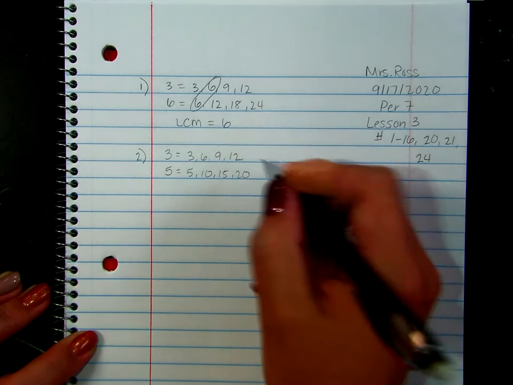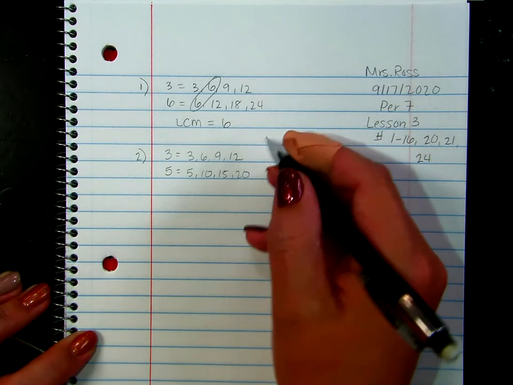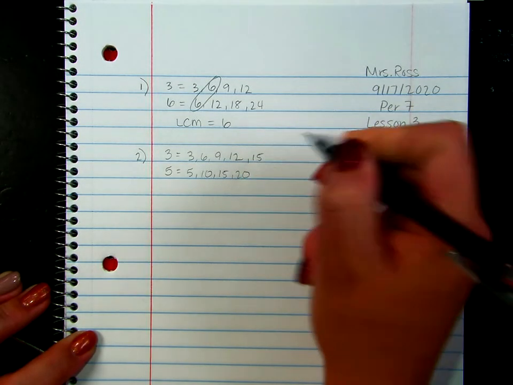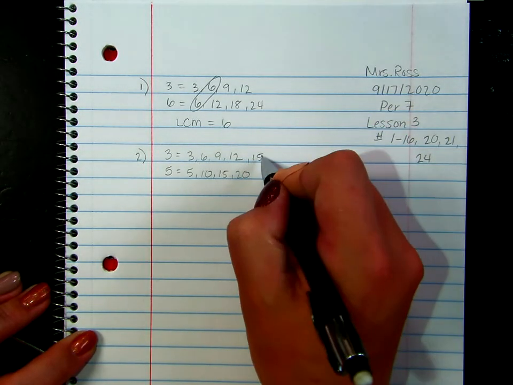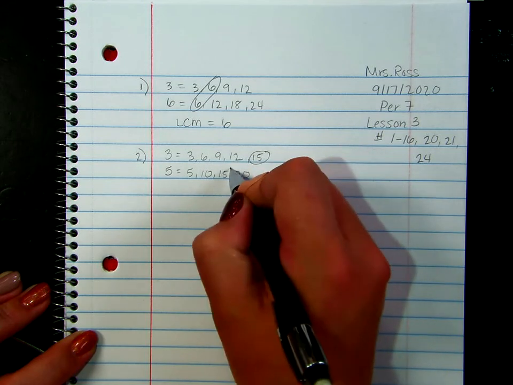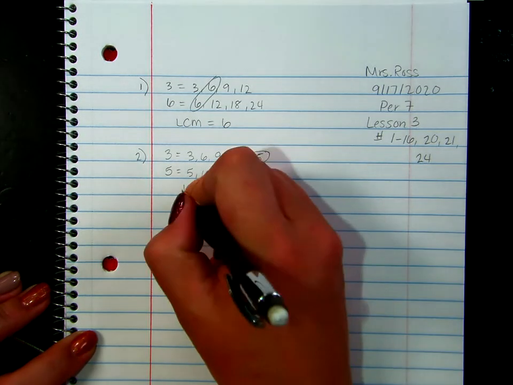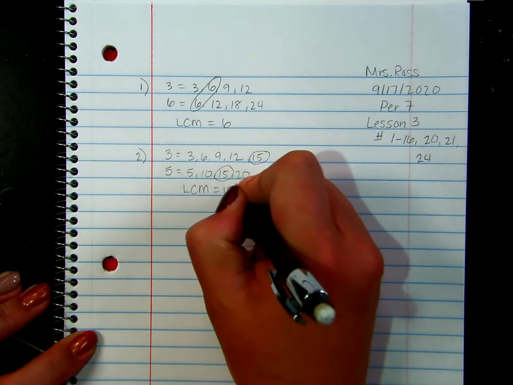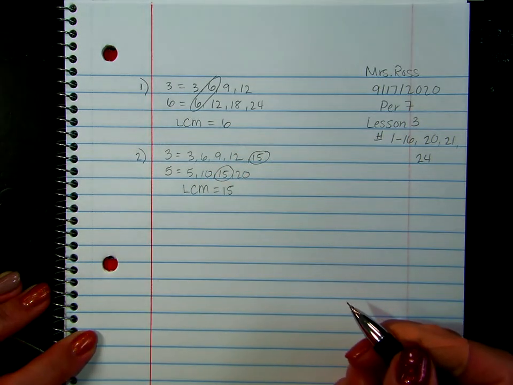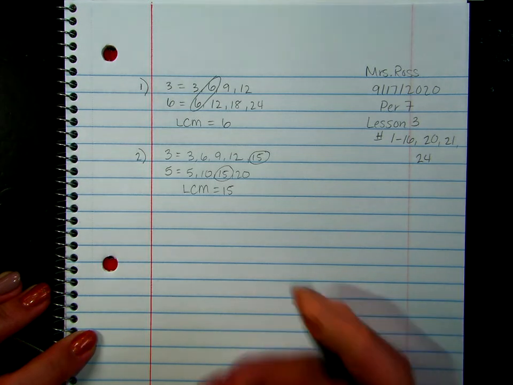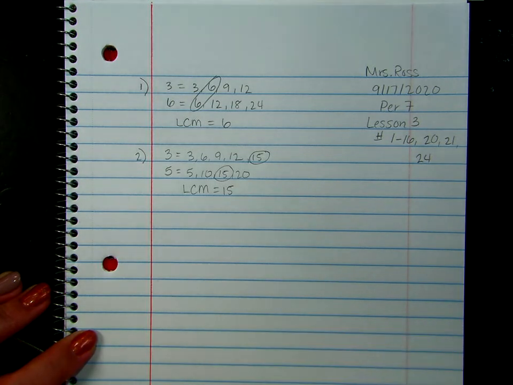Now I still don't have a combination, so I'm going to do one more. I get 15 here. Ooh, hey, I don't need to do another number on my 5 because I have 15. So my LCM is equal to 15. And that's going to be my final answer. Okay. Now you're going to continue to do that for numbers 3, 4, 5, 6, and 7.